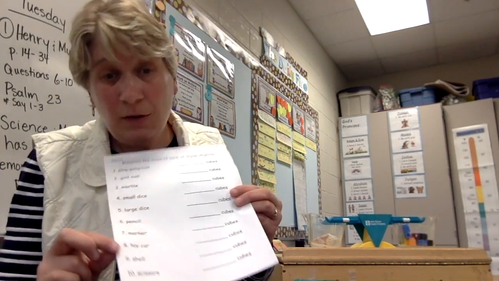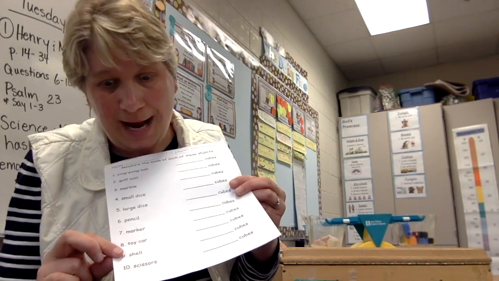I think it's 19 cubes. That's our heaviest item so far. It has the most mass.